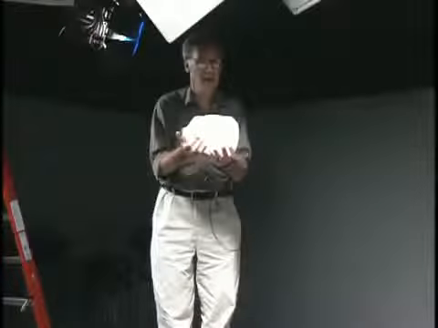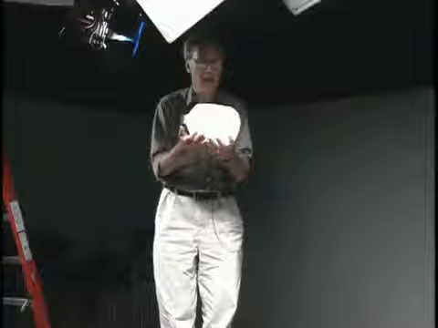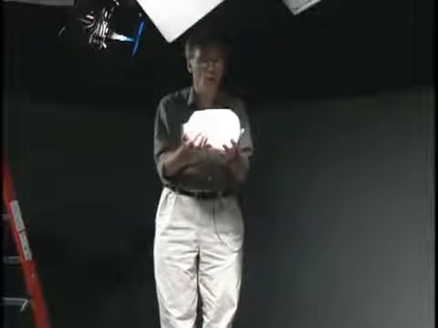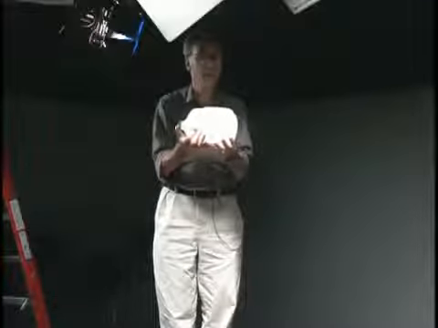So as I jump, I want you to notice that during this short amount of time, I can take my hands off the bottle. I no longer have to carry it. The bottle has no weight. Are you ready? 3, 2, 1, 0.